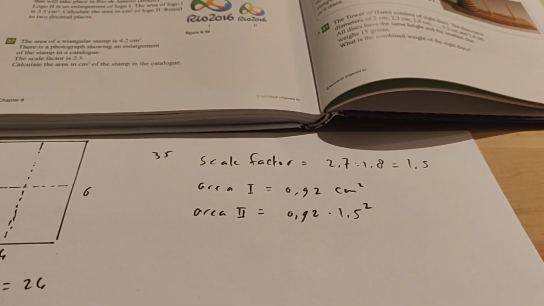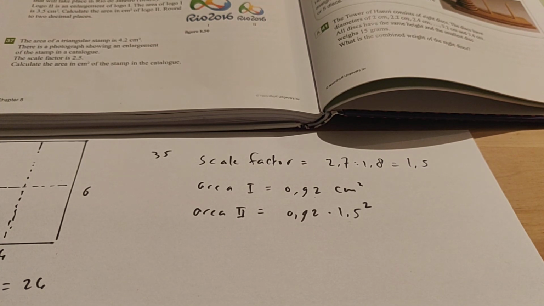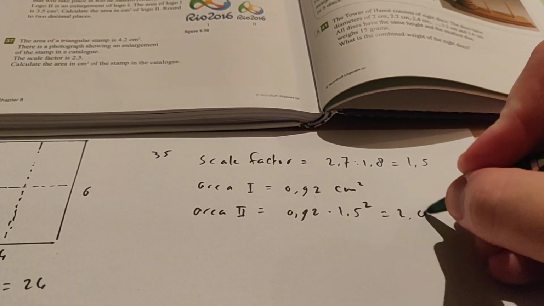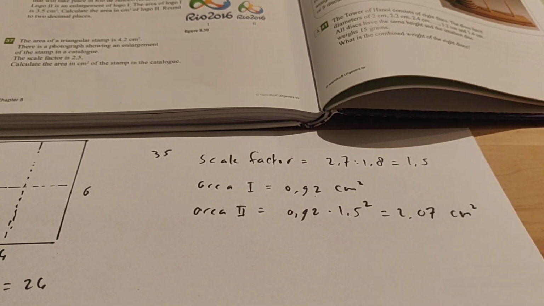So 0.92, let's calculate that. Oh, I messed up. I'll try again. 0.92 times 1.5 to the power of 2. I get 2.07. And please don't forget to write down the measurements, so square centimeters.